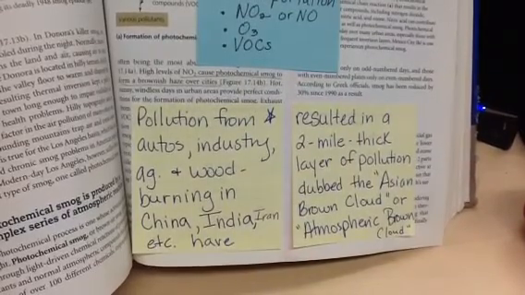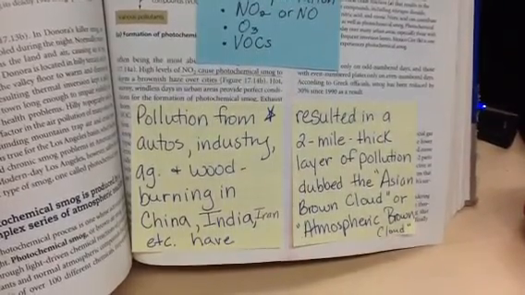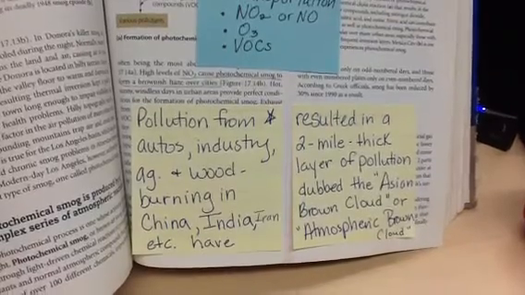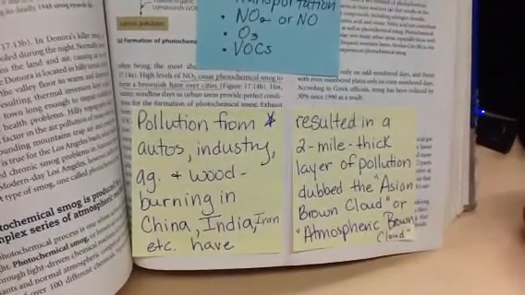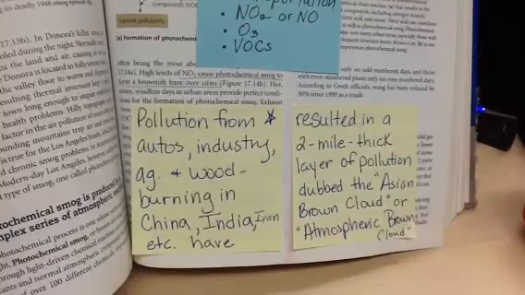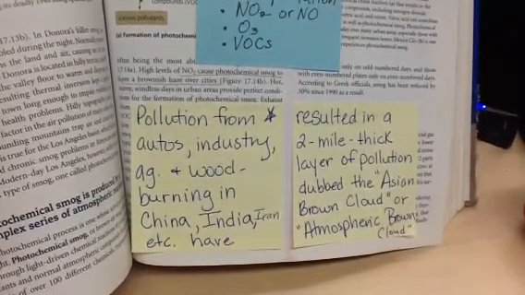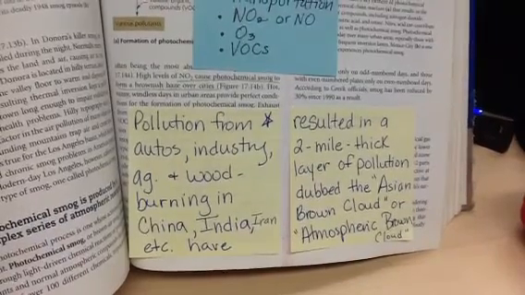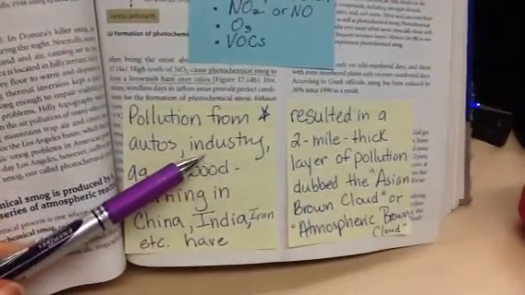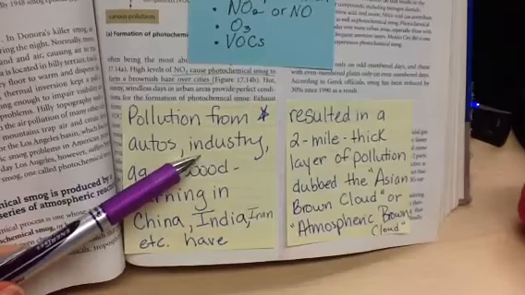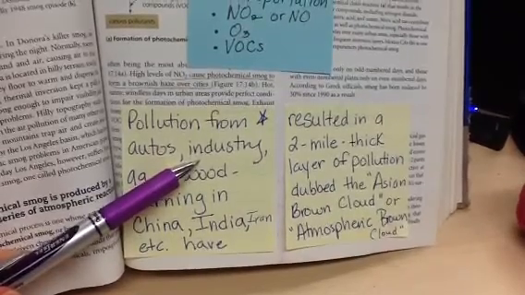China and India, and actually Iran too, are the three main countries that have really horrible air pollution. And this is new since your book was printed. It's from cars, from industry like burning coal. In China, they use a lot of electricity from coal to run their factories to make all our cheap stuff here.